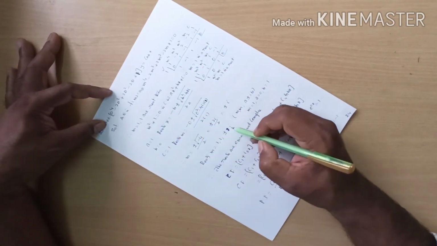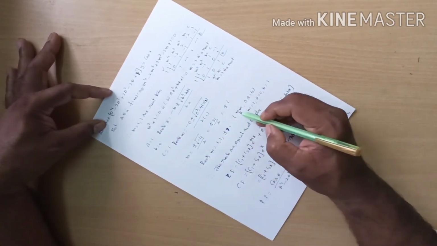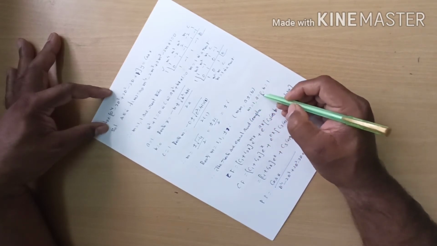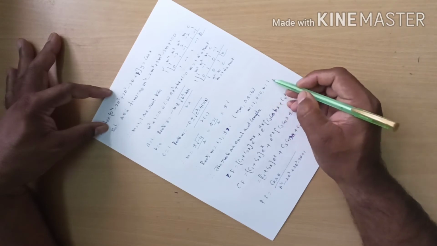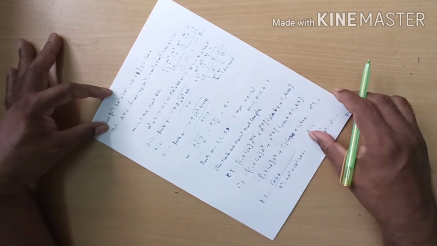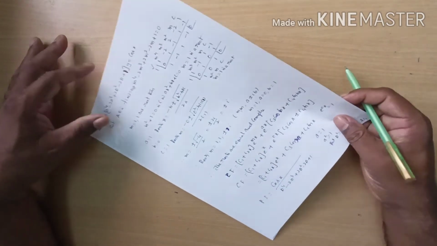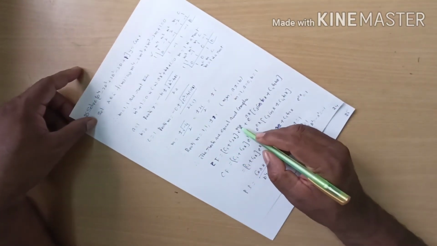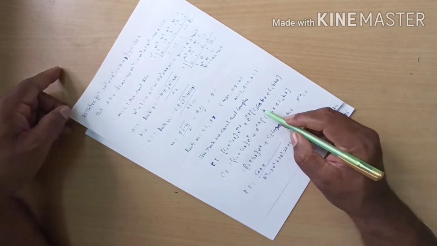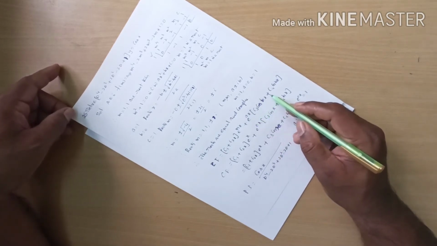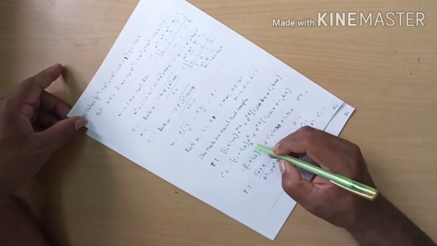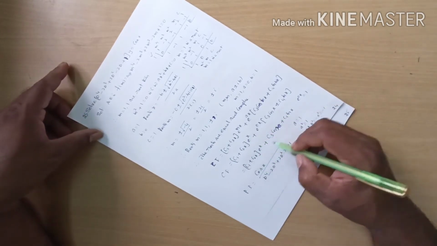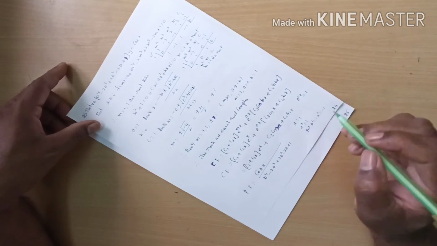The roots are 1, 1, plus or minus i. Here m is equal to 1, a is equal to 0, that is complex form, b is equal to 1. Therefore roots are equal and complex. Then usually you can write the complementary function: c1 plus c2 x into e power mx plus e to the power of ax into c3 cos bx plus c4 sin bx, where m is equal to 1, a is equal to 0, b is equal to 1. You can complete the complementary function.